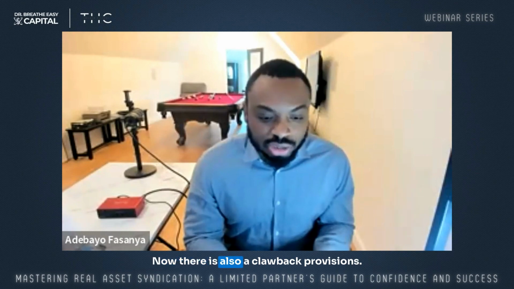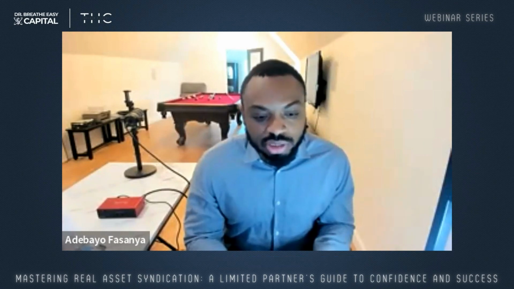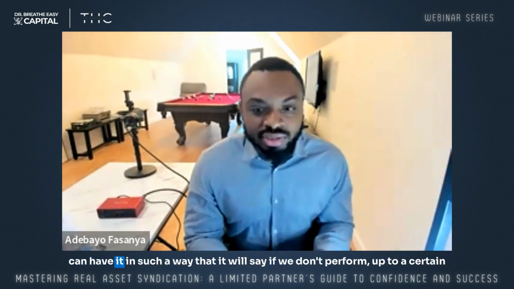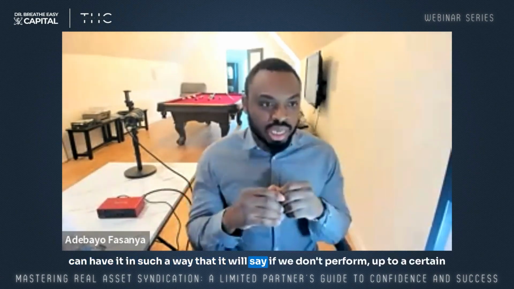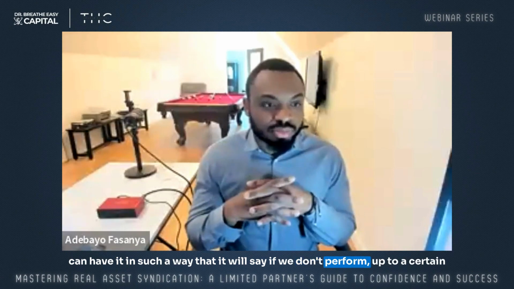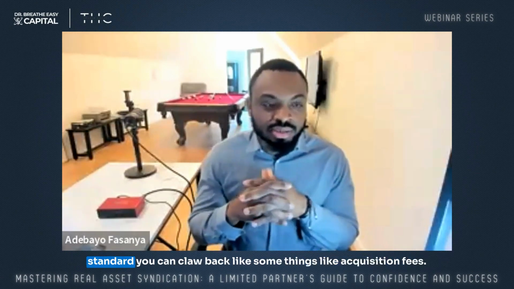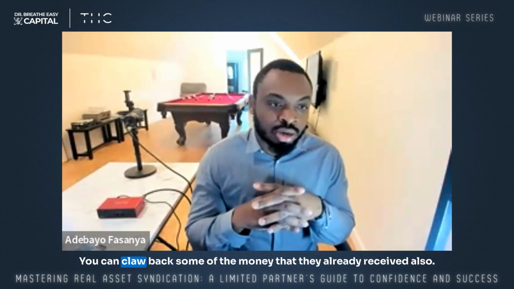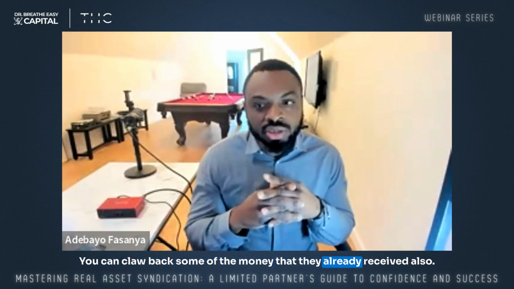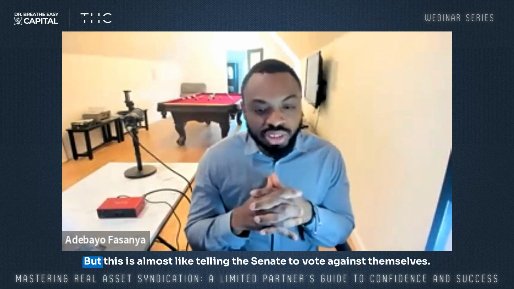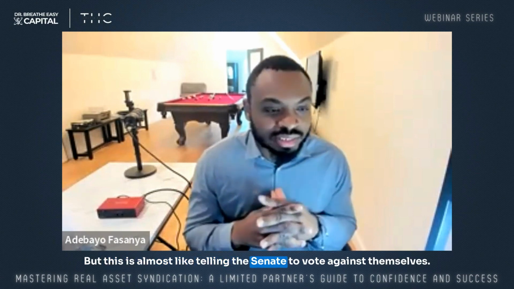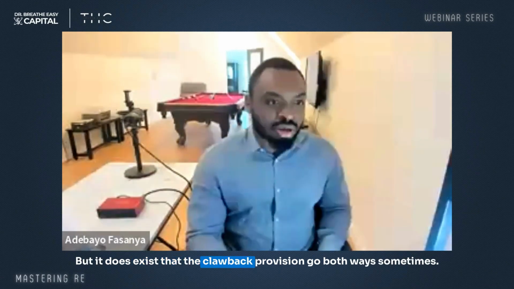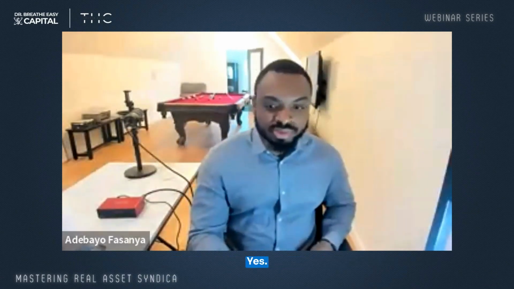Now, there are also clawback provisions that go the other way. Most GPs will not do it to themselves, but some GPs can have it in such a way that if we don't perform up to a certain standard, they can claw back some things like acquisition fees. They can claw back some of the money that they already received also. But this is almost like telling the Senate to vote against themselves. But it does exist that the clawback provisions go both ways sometimes.